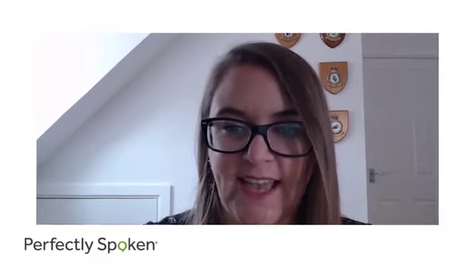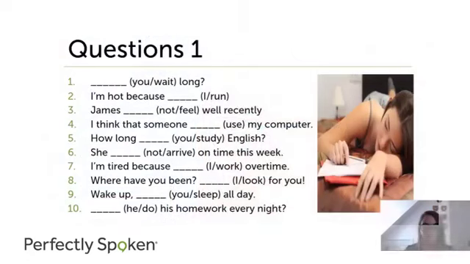Okay, so now we're going to practice. I'm giving you 10 sentences, and all I want you to do is to put it in a positive, a negative, or a question form of the present perfect continuous. If you're not sure, remember you can refer back to the slide on form. Let's have a look at the 10 sentences.